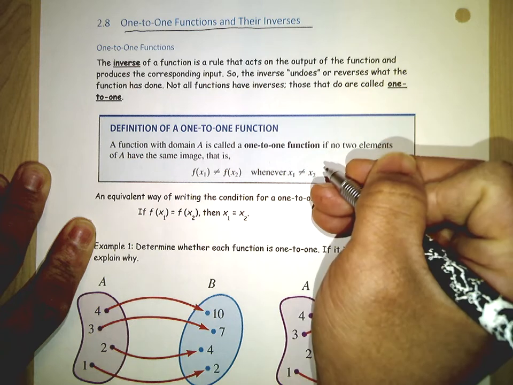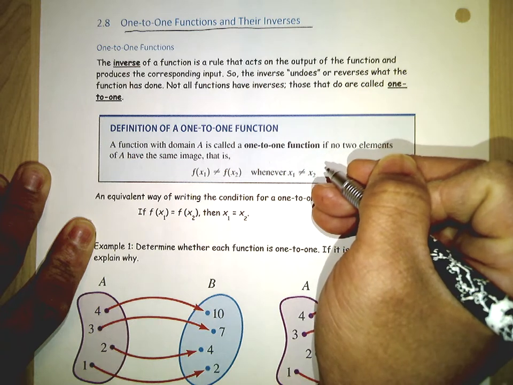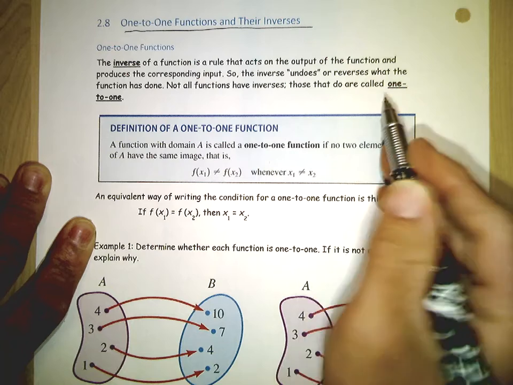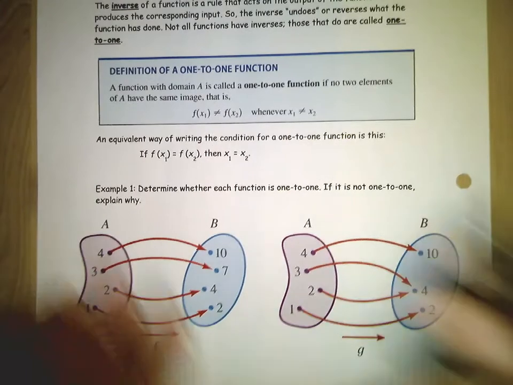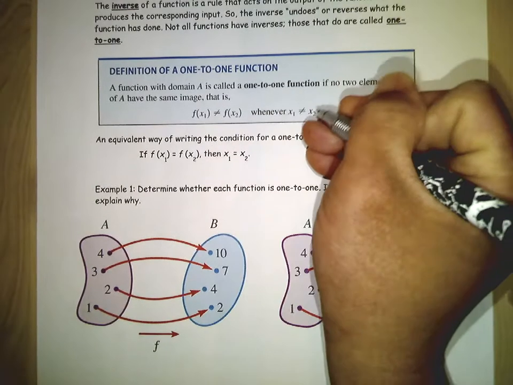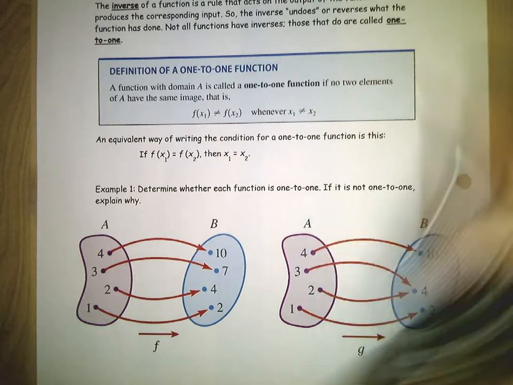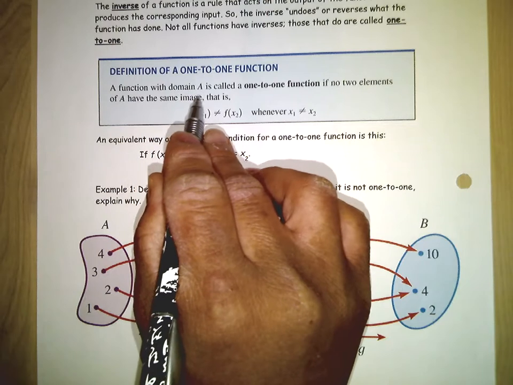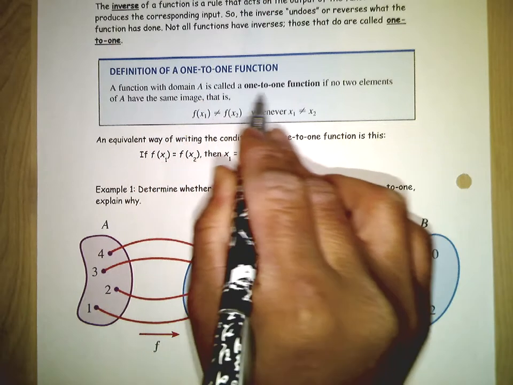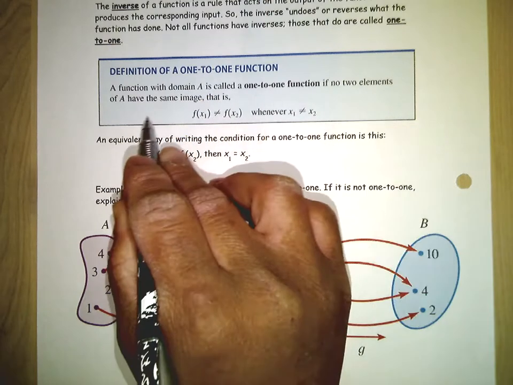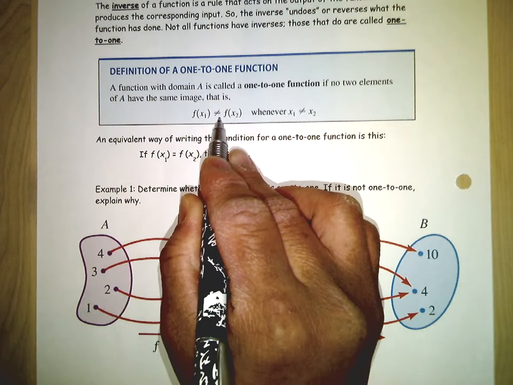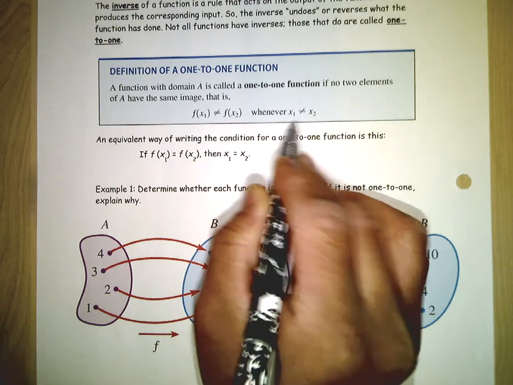Some of the functions that we will talk about have inverses and some of them will not, and the ones that do are called one-to-one. So here's the precise definition of a one-to-one function: a function with domain A is called a one-to-one function if no two elements of A have the same image. That is, f of x1 does not equal f of x2 whenever x1 does not equal x2.